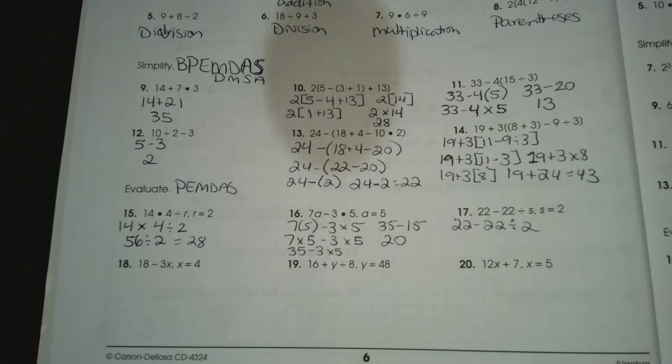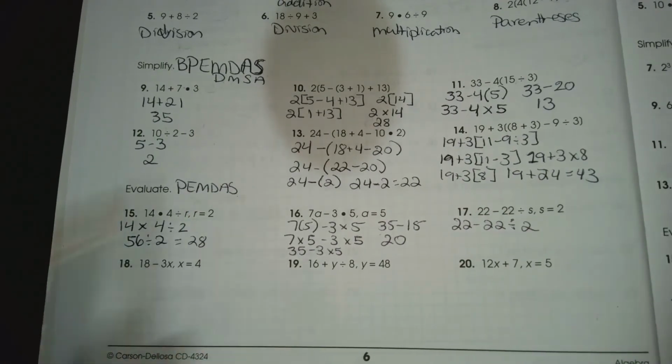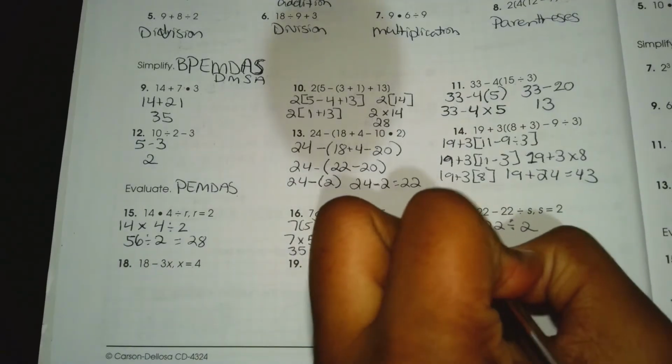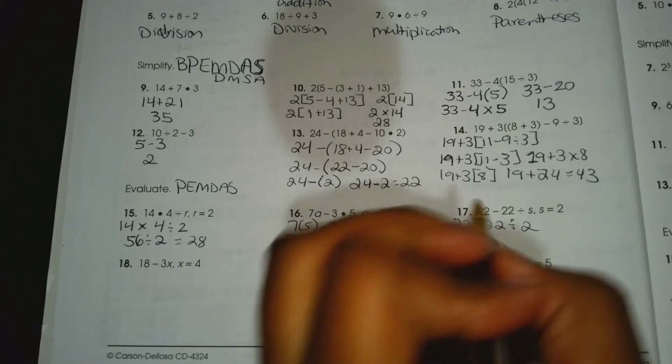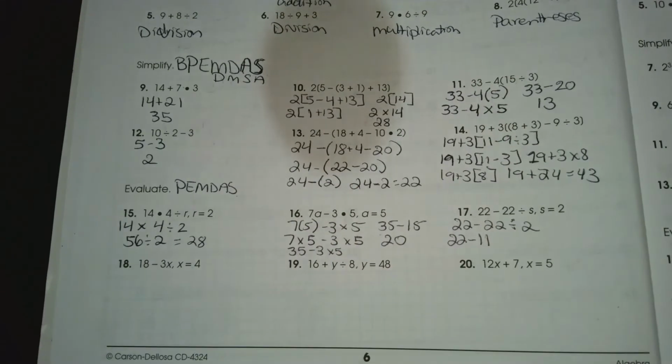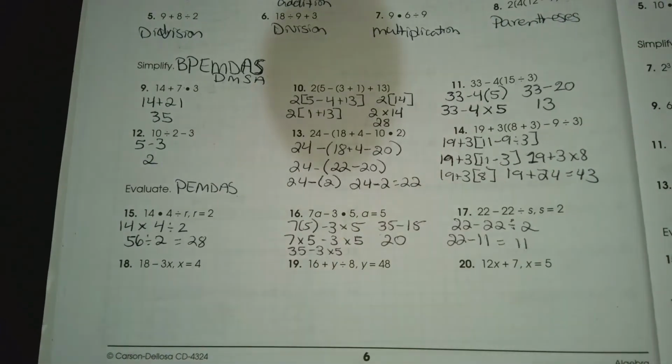Okay, so we have subtraction and division. Division comes before subtraction in our order of operations. So we're going to do 22 minus, and then 22 divided by 2 is 11. Okay, then we have 22 minus 11. We know that equals, I'm going to put an equal sign right here, 11.